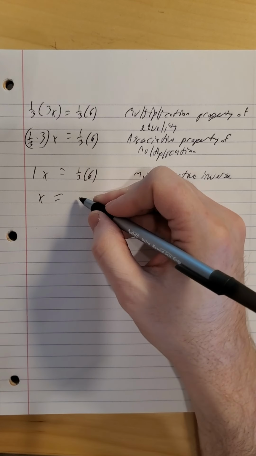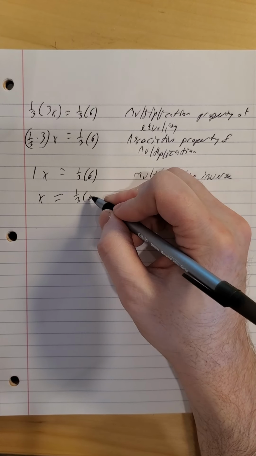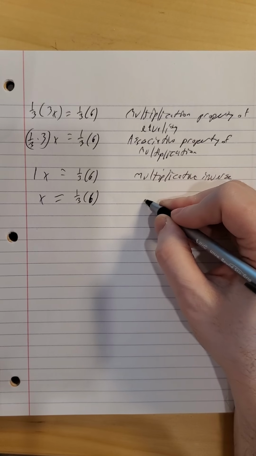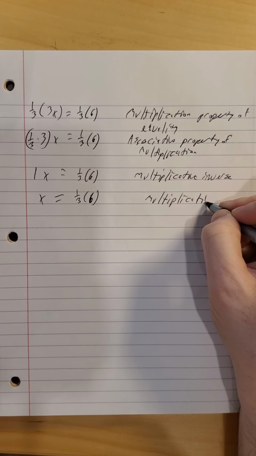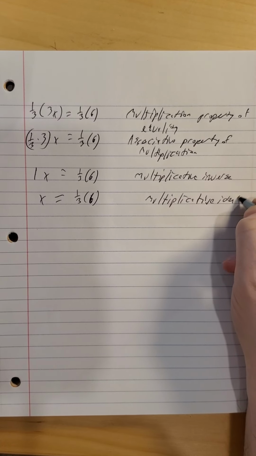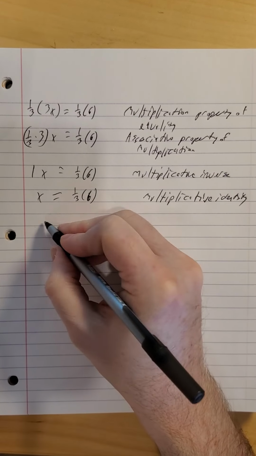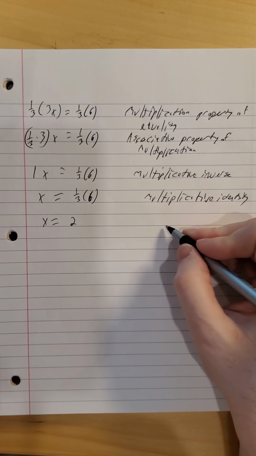Multiplicative identity gets us to the x by itself. And we close it out with arithmetic.